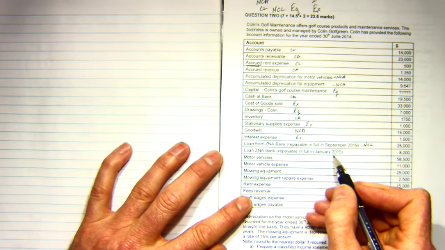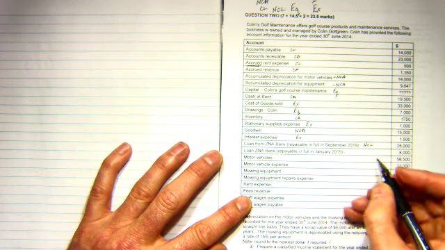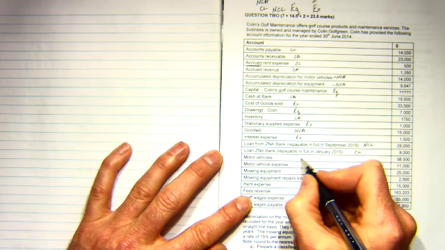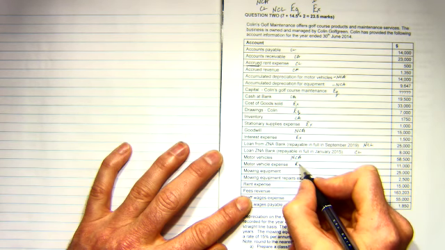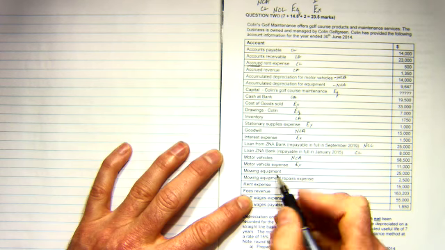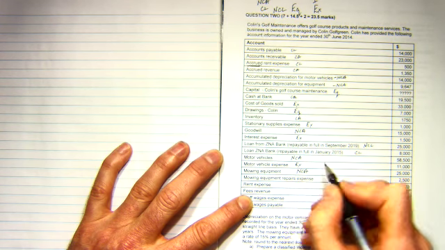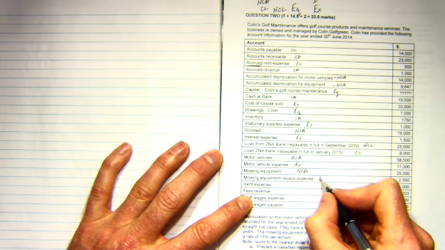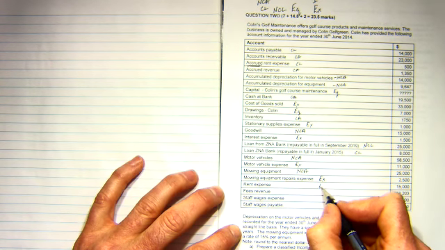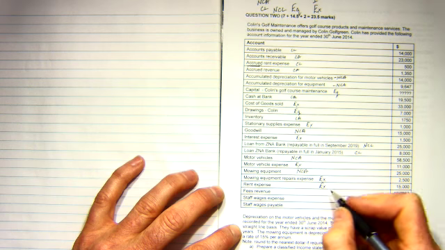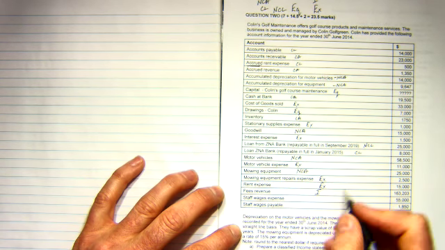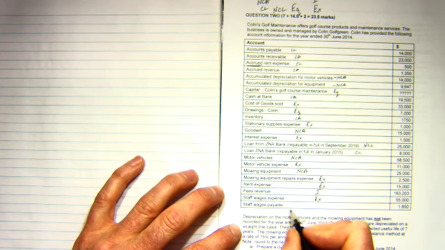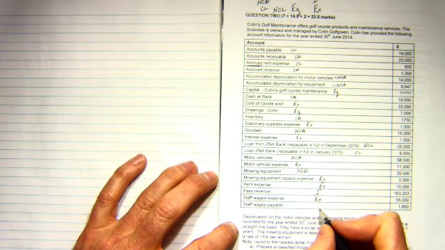Another loan from ZNA Bank, repayable in full in January 2015, current liability. Motor vehicles. Motor vehicle expense. Mowing equipment. Mowing equipment repairs expense. Easy expense. Rent expense. Fees revenue. Staff wages expense, easy. Staff wages payable, current liability.